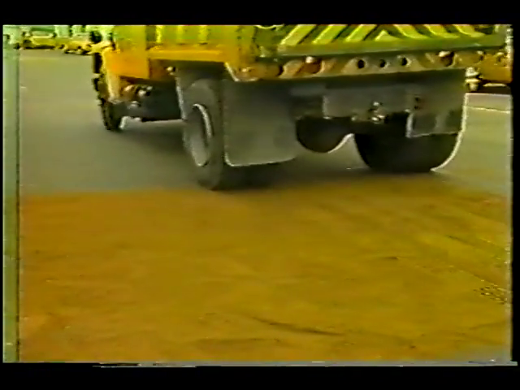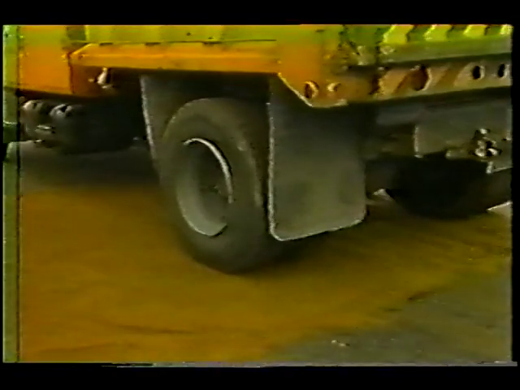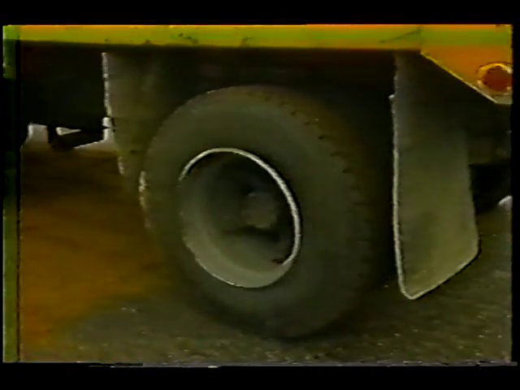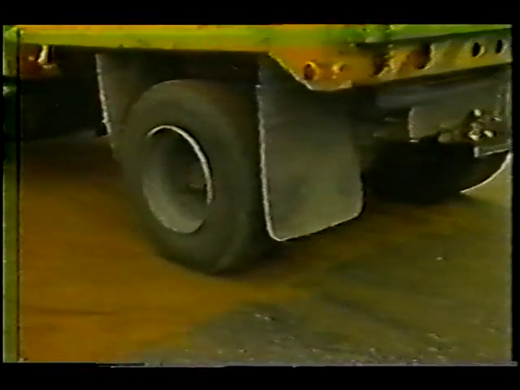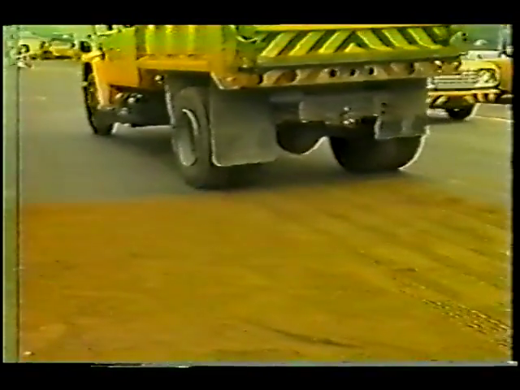Step 6. Roll the aggregate using the truck. It must be driven several times across the aggregate to make the aggregate particles fit tightly together.